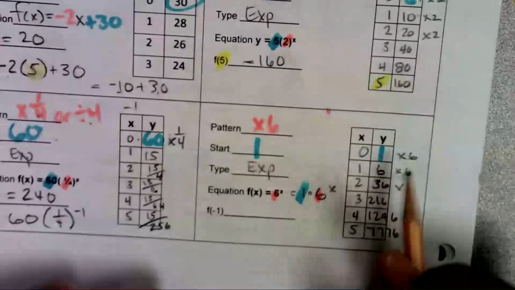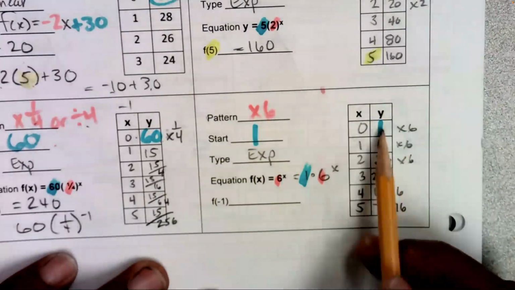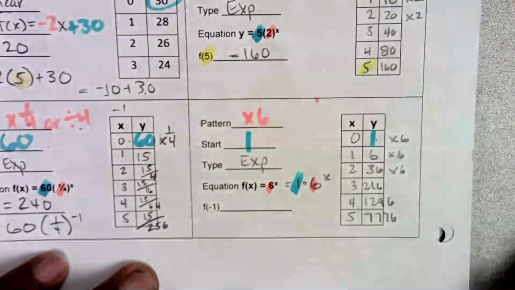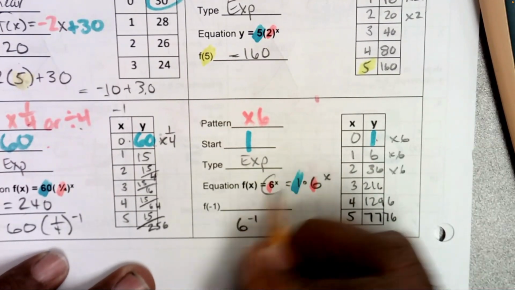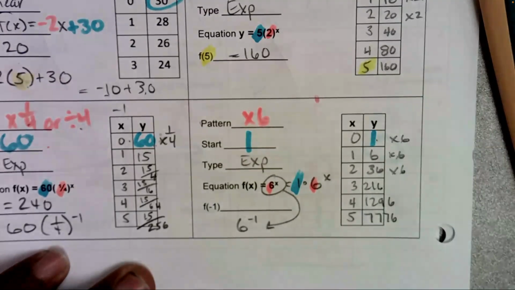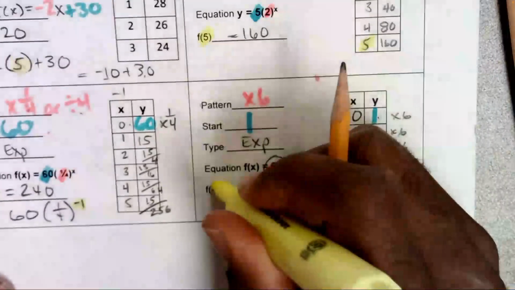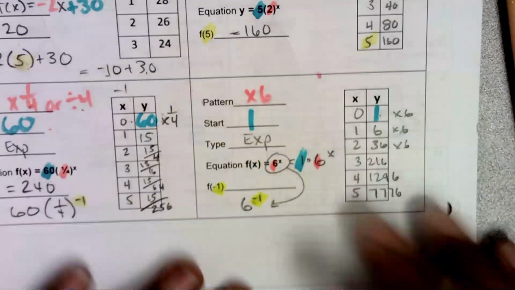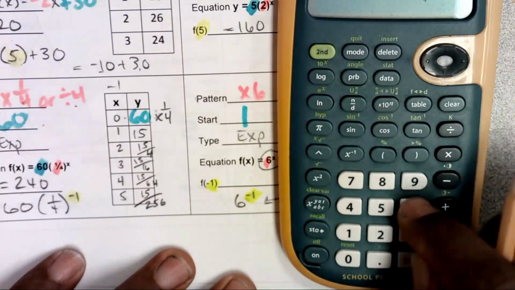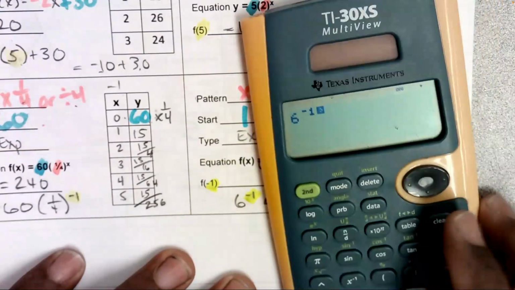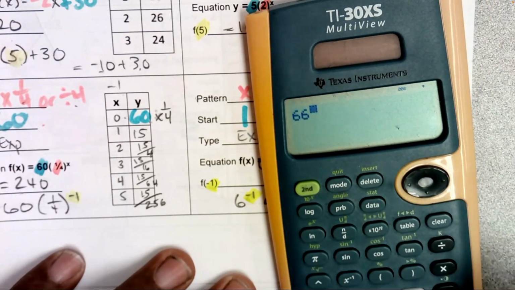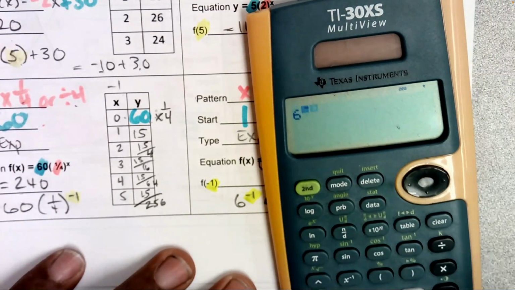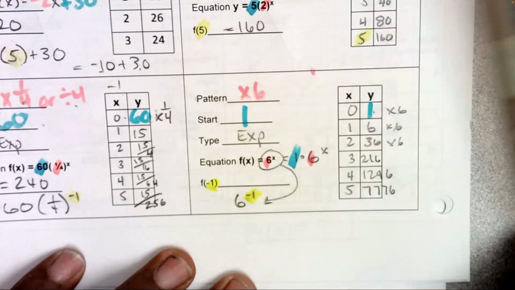Okay, some big numbers. Now I need to know what comes before 1. So we're going to plug it in. This is just going to be 6 to the -1, because that's the original equation. We're just plugging in the -1 as the input there. So 6 to the power of -1, just like that. Watch that one more time. Hit that button right there to get that -1, and it's 1/6.